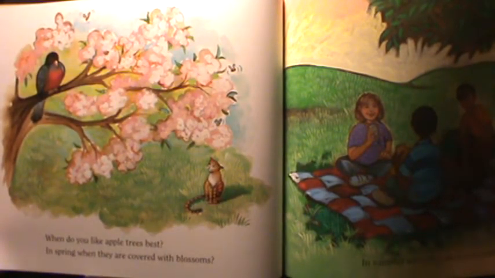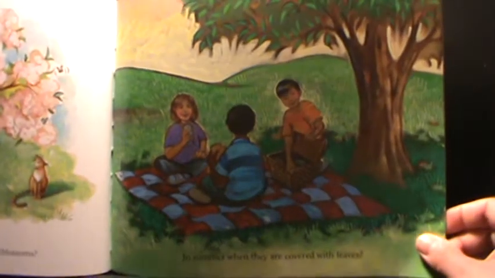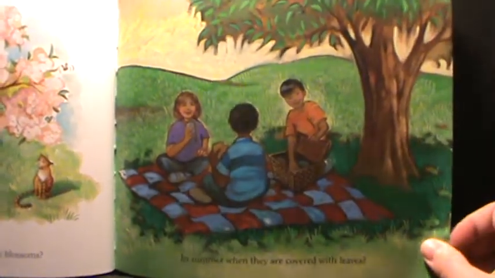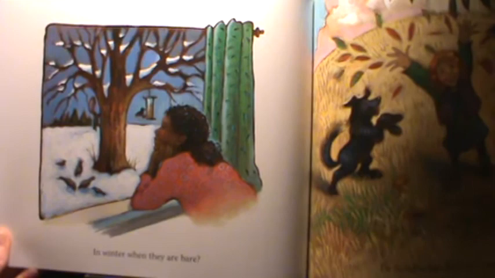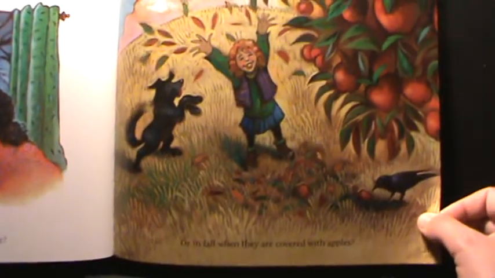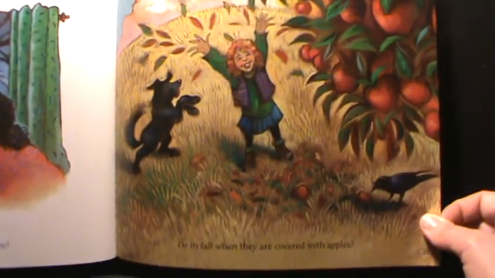When do you like apple trees best? In spring, when they are covered with blossoms. In summer, when they are covered with leaves. In winter, when they are bare. Or in the fall, when they are covered with apples.